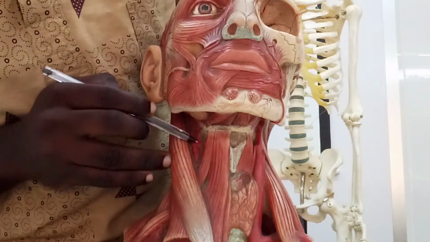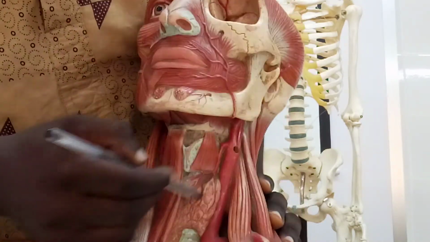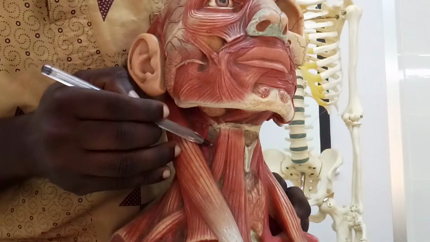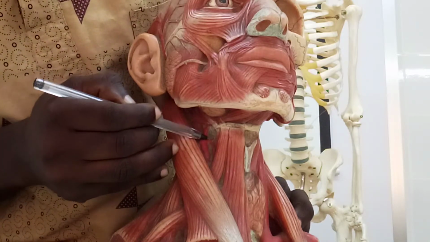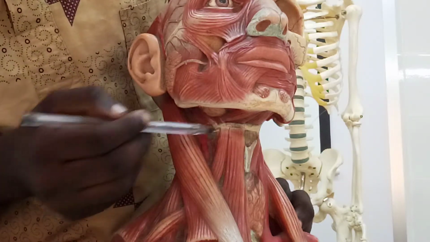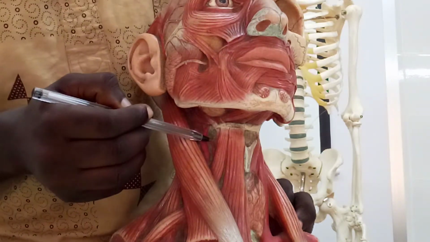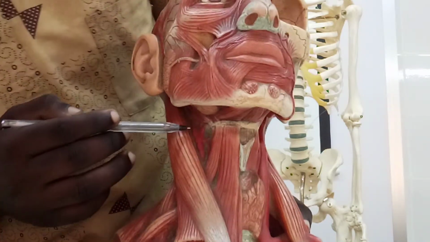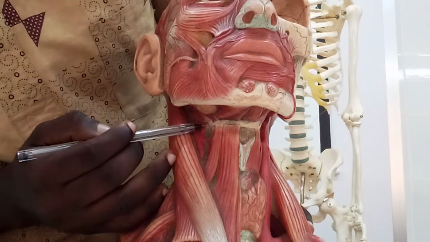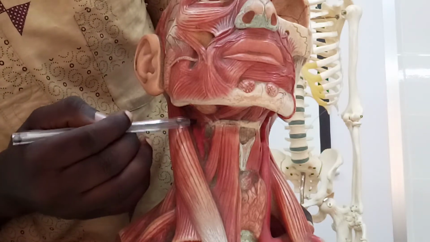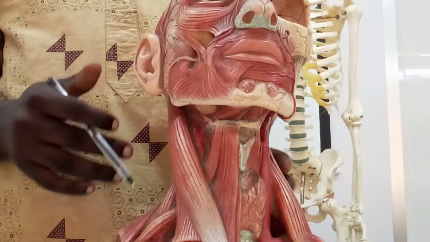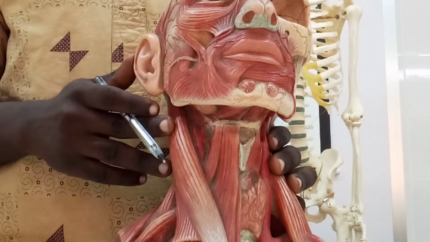Notably, we are going to find this one which runs this way, getting the thyroid gland, which is the superior thyroid artery. Again, we have another one which pierces through the thyrohyoid membrane. That's the superior laryngeal artery. Then we also have another one which will go to the tongue, which we call the lingual artery. Then we also have another one which will run this way. It's the facial artery. So these are some of the contents of the carotid triangle.